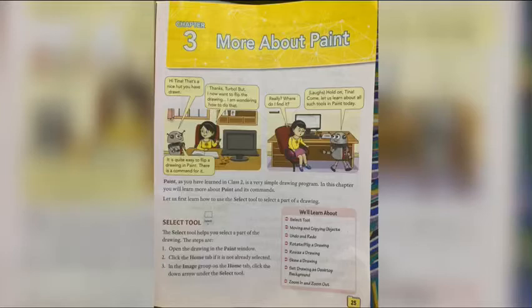Hi everyone. So today we started the class with a new chapter, chapter number 3, page number 25, more about Paint. Last year we spent a fair amount of time learning about different tools on MS Paint. We learned about different shapes and different brushes and different tools which are available in the ribbon area. And today we learned how to make a nest on MS Paint.